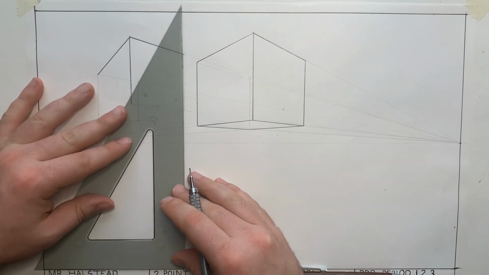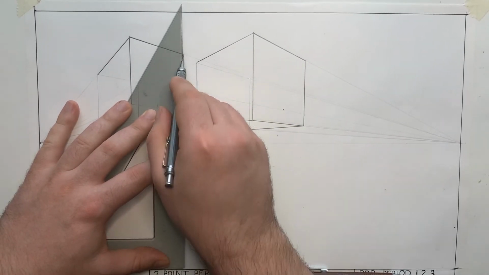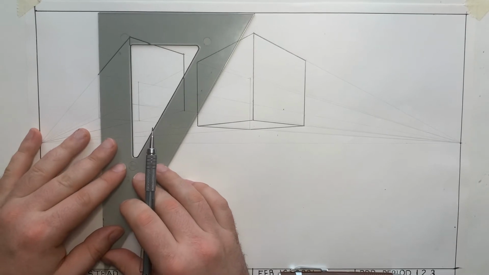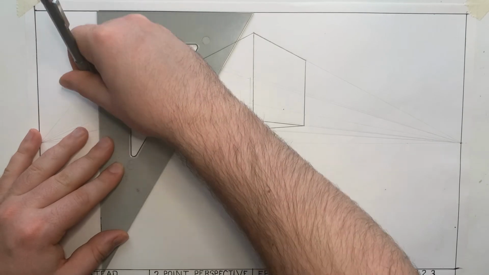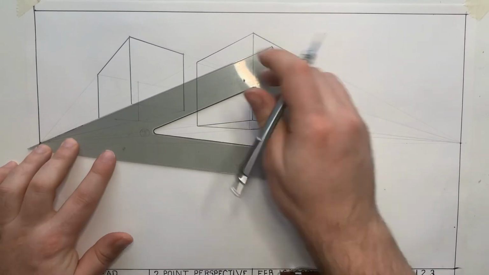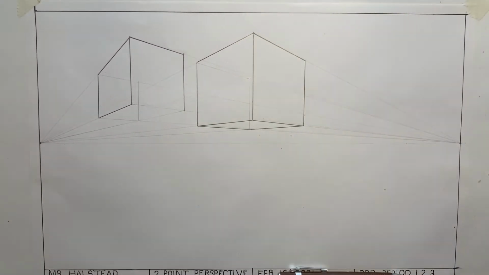It's important to be very careful to make sure that your lines are accurate and straight. That's why we make light construction lines, because a light line is a smaller line with a sharp pencil. It makes a more accurate point.